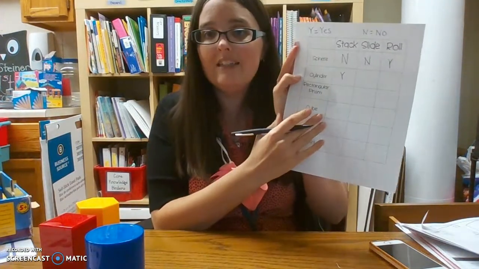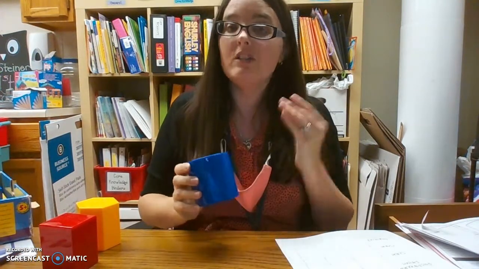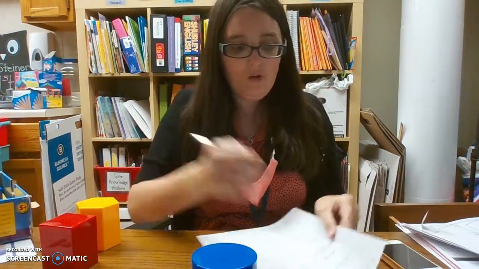A cylinder can stack. Okay, next we're going to see if it can slide. So that means I should be able to move it across the surface of my desk here, but it should stop when I take my hand away. And it does. So a cylinder can also slide.